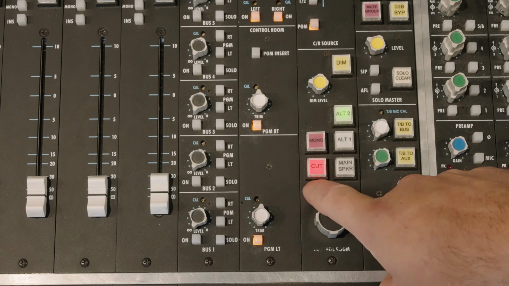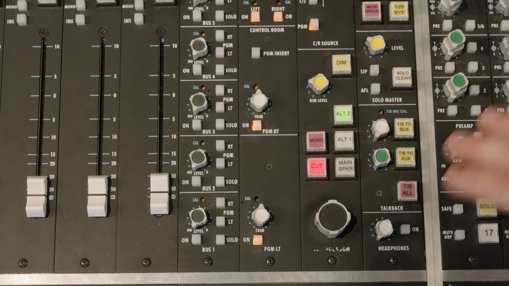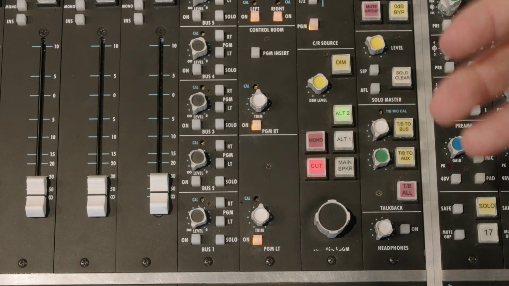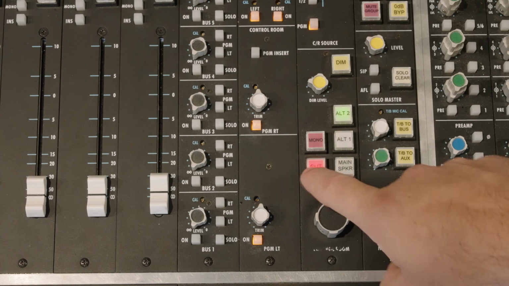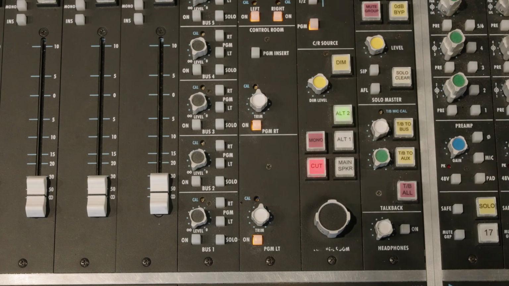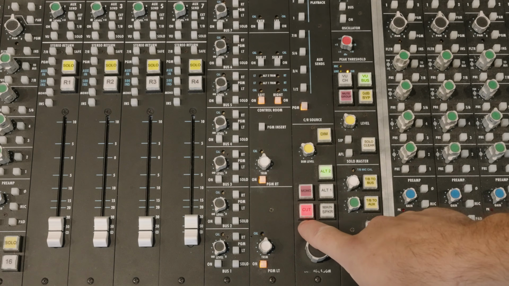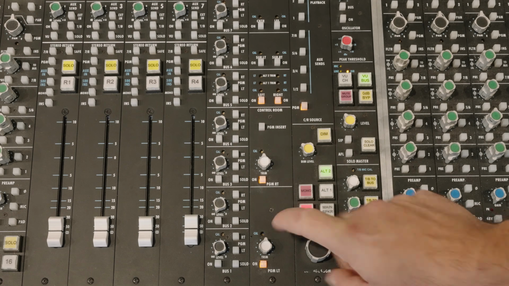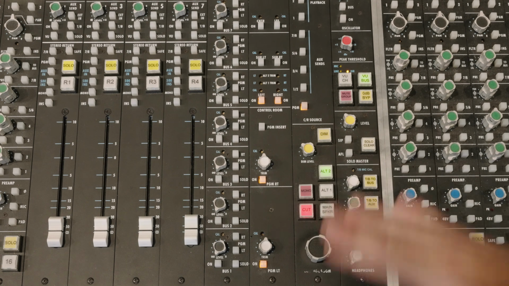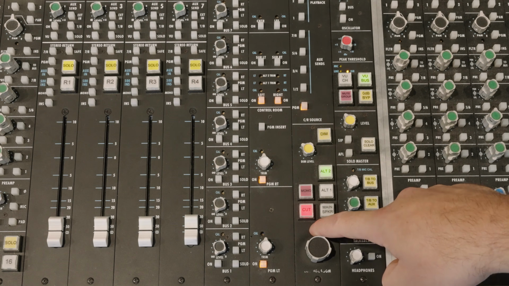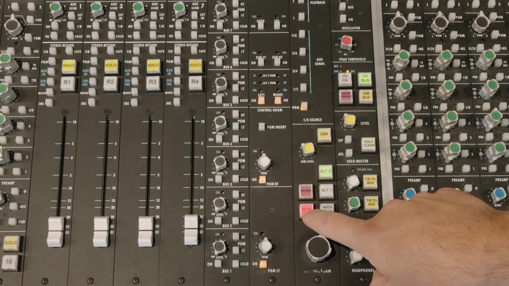The cut button cuts all audio no matter what is going through the console. So if you have a major feedback issue, hit the cut button. Don't let that come through the console and come through the speakers. I usually like to engage cut at the end of my session to just basically reassure that no audio is ever going to go through my console while nobody's here, but that's optional for you. But I like to do it, so I recommend that you do too.